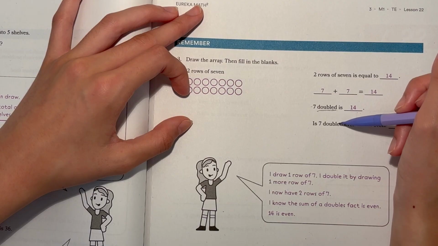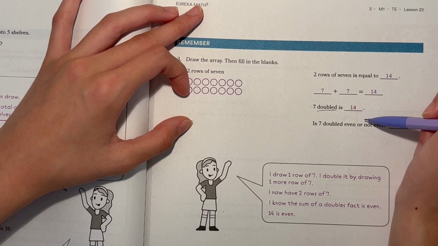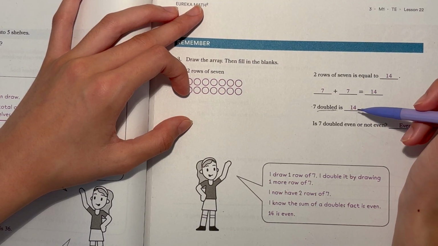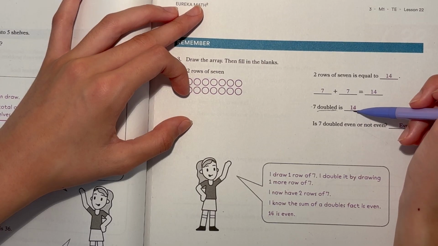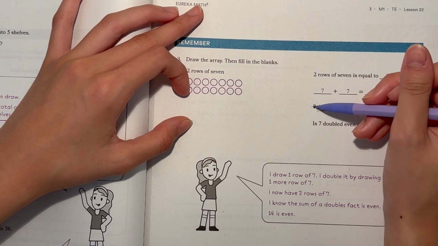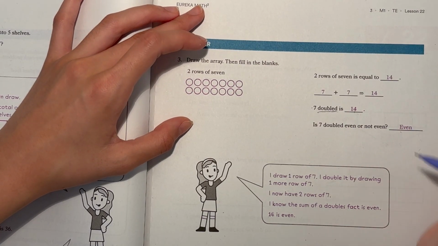So is 7 doubled even or not even? 7 doubled is even since 14 ends in a 4 and 4 is even. And it can be distributed equally into 2 rows. So it's even.